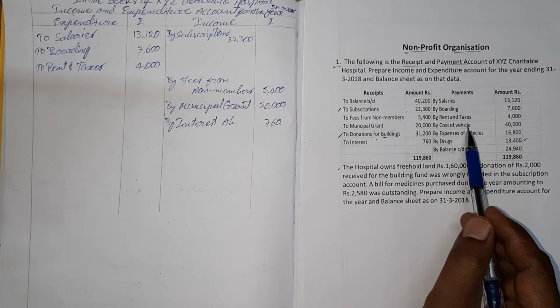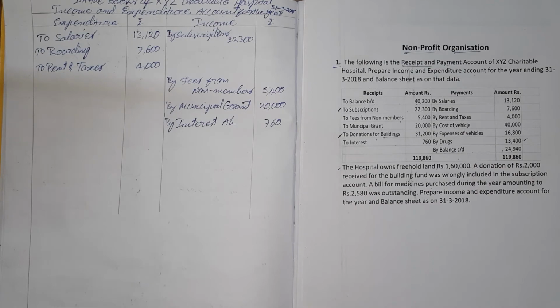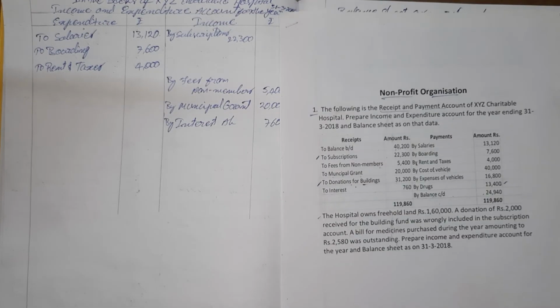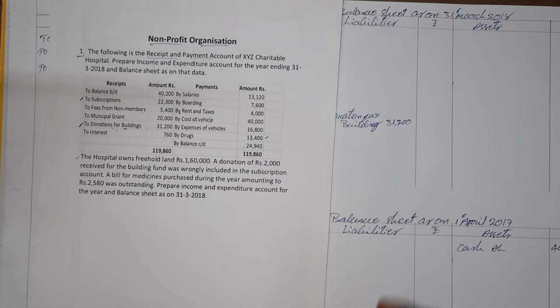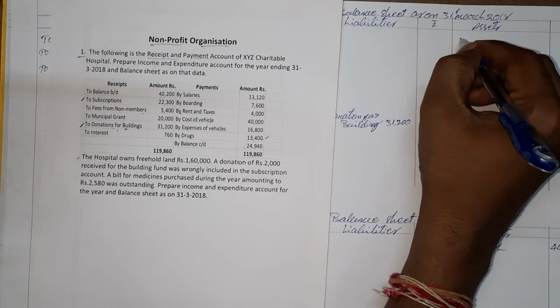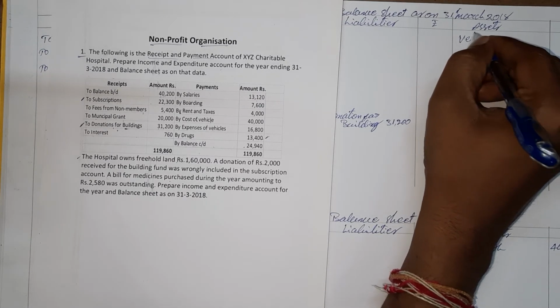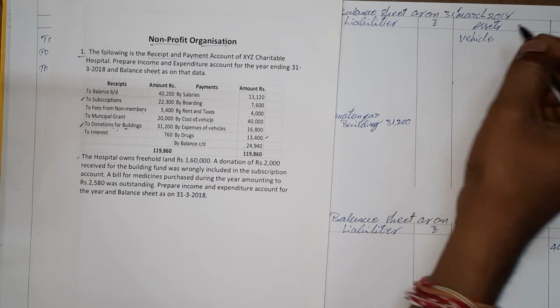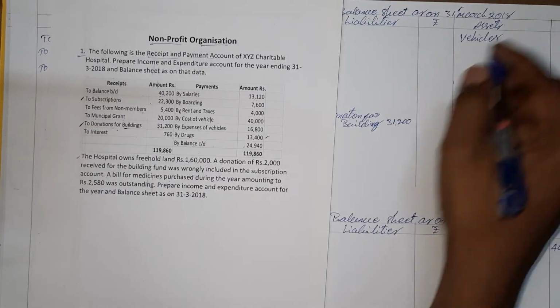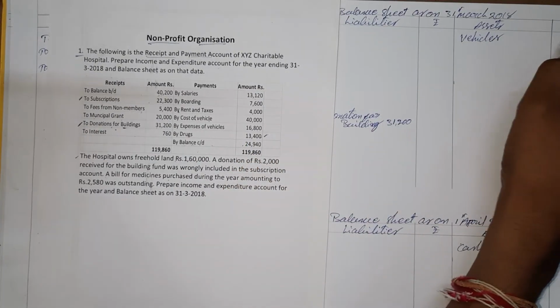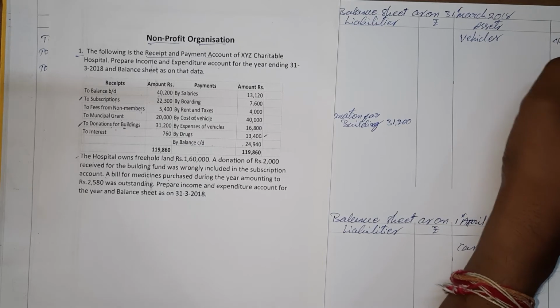It is not there in the previous year, so no need to write it in the previous year. In the current year balance sheet only you should write vehicles. The amount is 40,000, cost of vehicle 40,000.